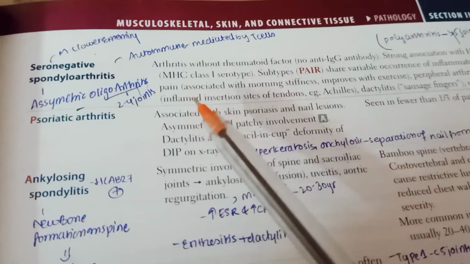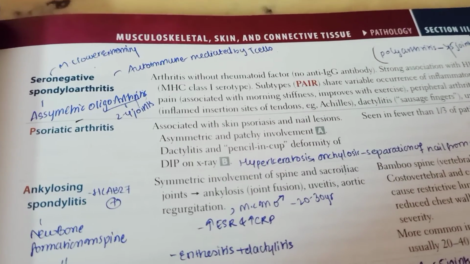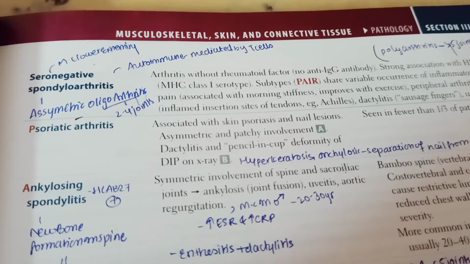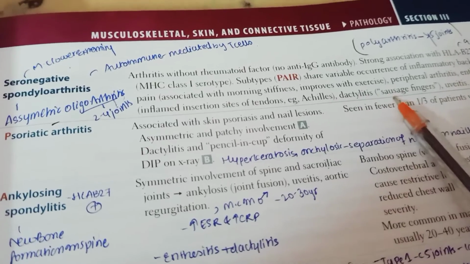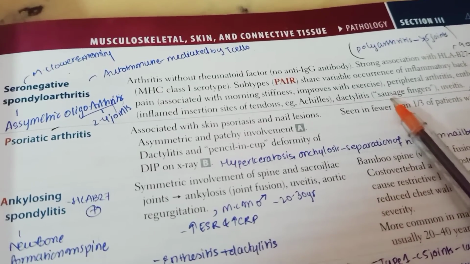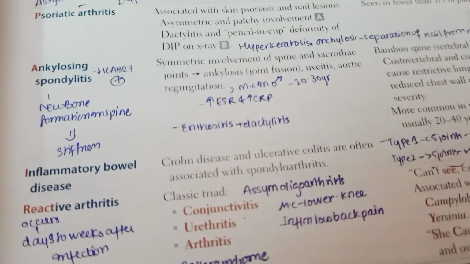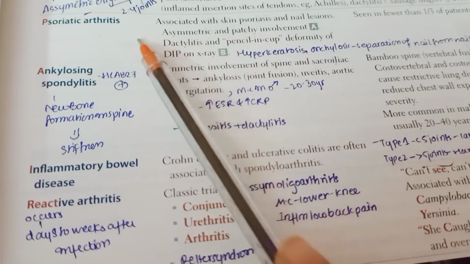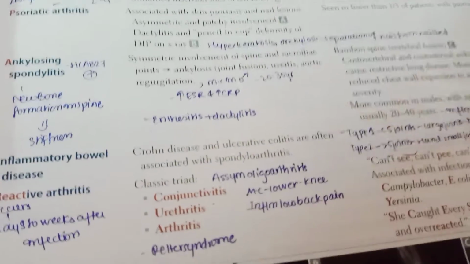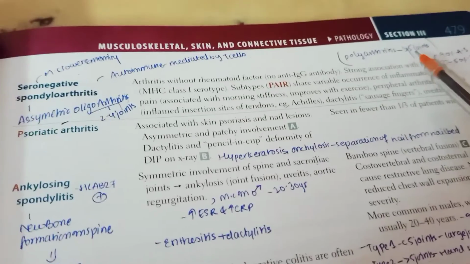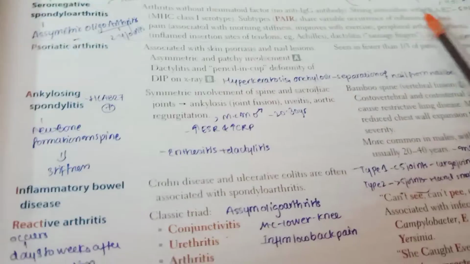So what is this term enthesitis? That is inflamed insertion sites of tendons. You know that tendons insert at specific sites, and those sites will get inflamed. Example, you can take the Achilles, which is present in our leg, right? And dactylitis. Dactylitis means the fingers will become inflamed, and that is called sausage fingers. And uveitis, which is involving the eye. And also sacroiliac inflammation is involved. And one more thing is that all of the PAIR diseases are associated with a gene, HLA-B27. They're strongly associated with HLA-B27.